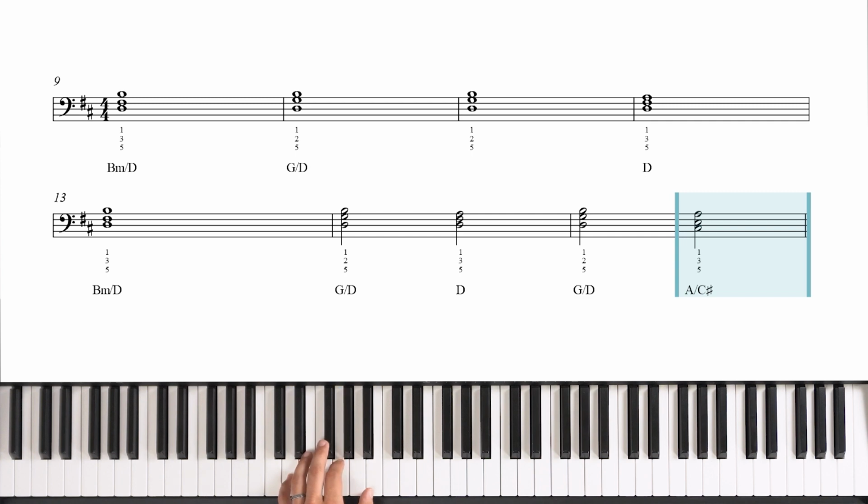We are going to have to move a little bit, but still, because of these inversions, we're not going to have to move far. Here's where we're going. A over C sharp. There's a couple things we need to do to play this chord comfortably. We're coming from G over D, so we're going to have to slide down the keys, but we're also going to have to slide back towards the back of the keys. And that's because our pinky is going to be playing a black key.